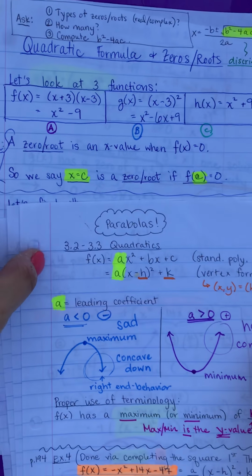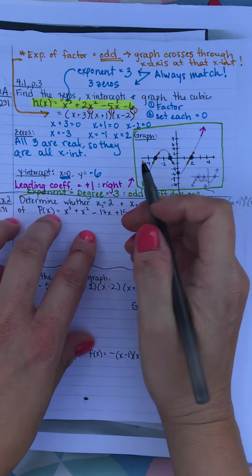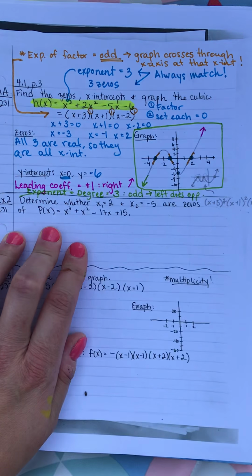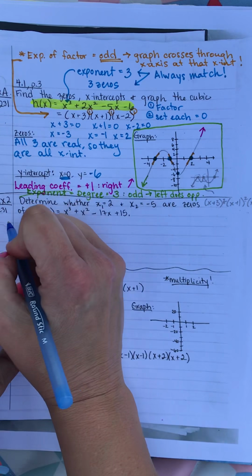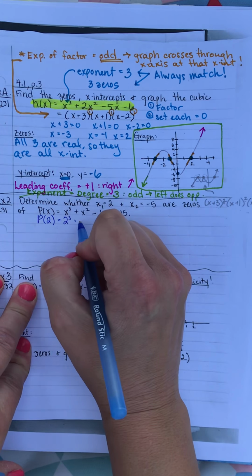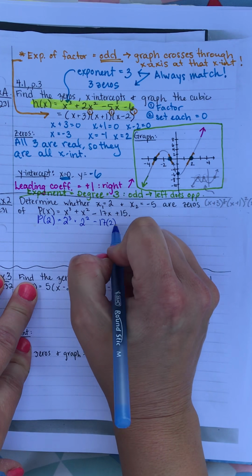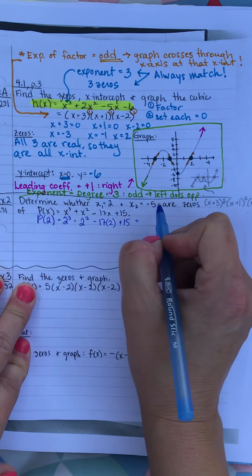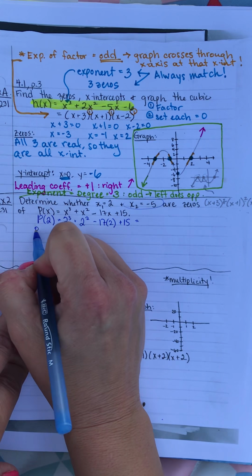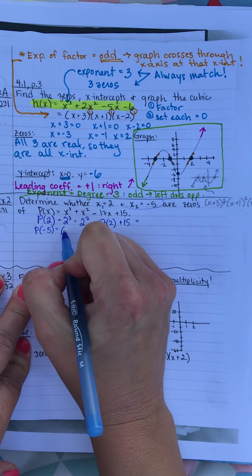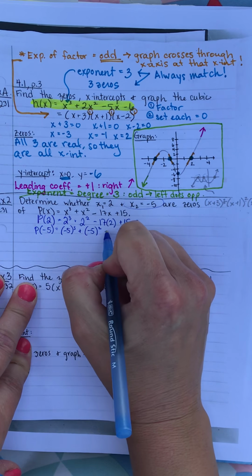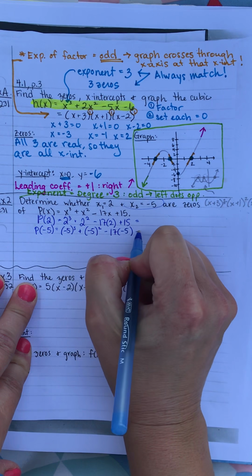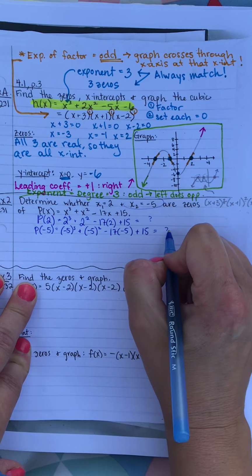We're going to come back to our worksheet, and we're going to say, okay, is 2 a zero? I don't know. Let's take our function and plug in 2. P of 2 equals 2 cubed plus 2 squared minus 17 times 2 plus 15. What is that? And then I'm going to check -5. I'm going to plug in -5, so I have -5 cubed plus -5 squared minus 17 times -5 plus 15. What is that?